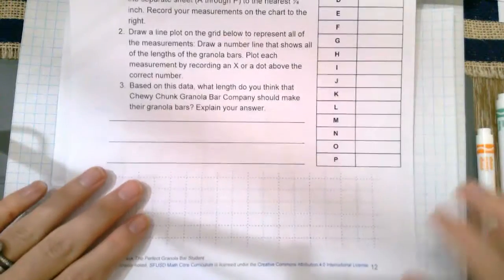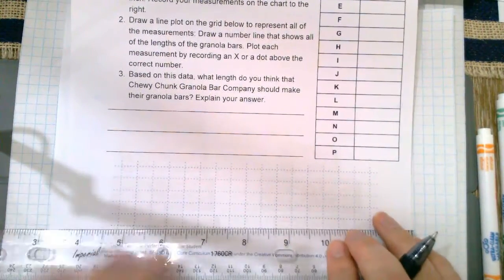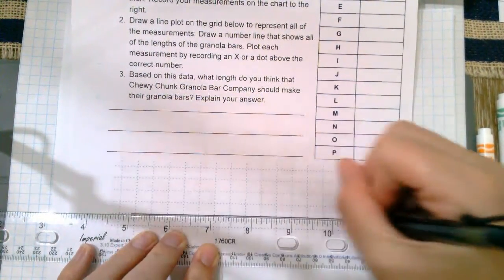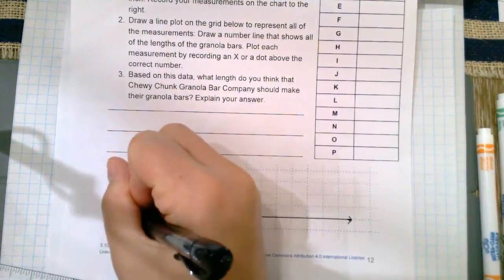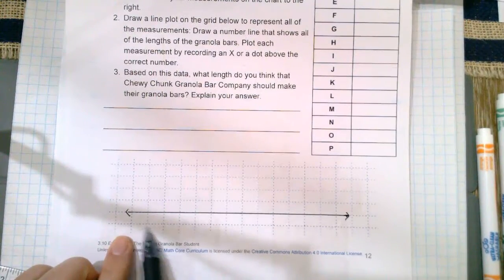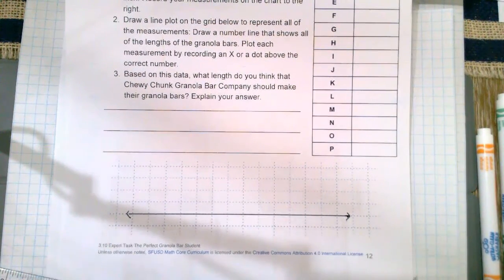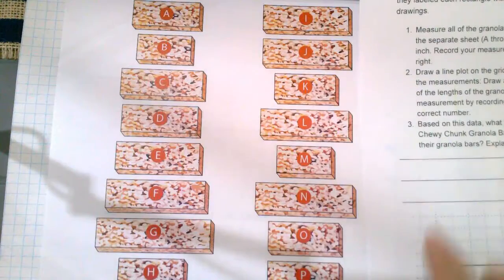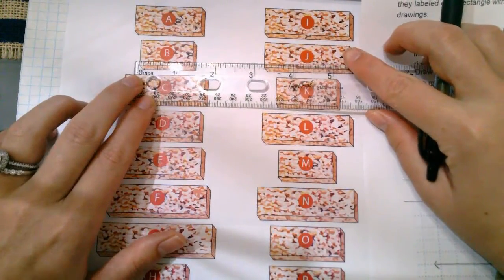Then you will create your line plot. Remember, the first step is to draw the number line. So I'm going to go ahead and draw that right here. It's really helpful to use a straight edge like a ruler, and you can use your arrows. And then you're going to write the numbers down here based on what your data is. So let's find the smallest granola bar. It either looks like H, B, or K. And then you're going to measure that one. Let's just do B.